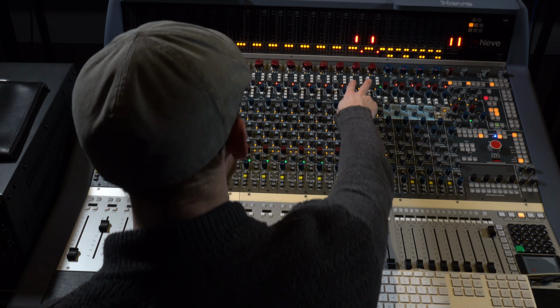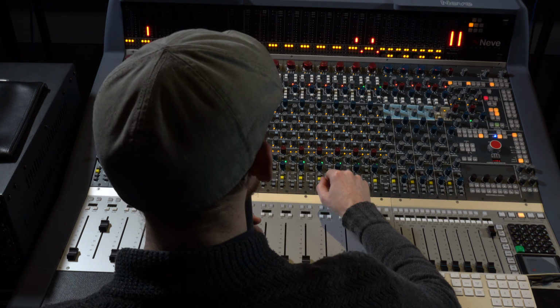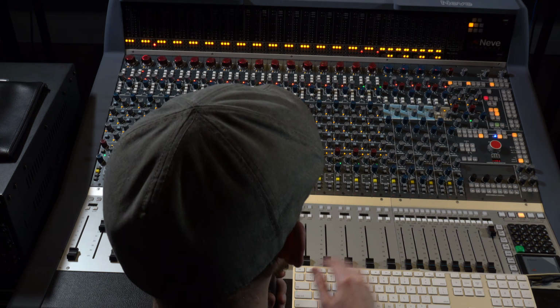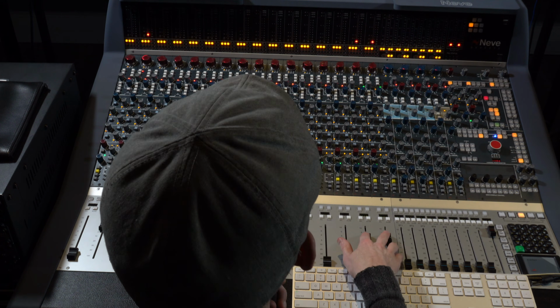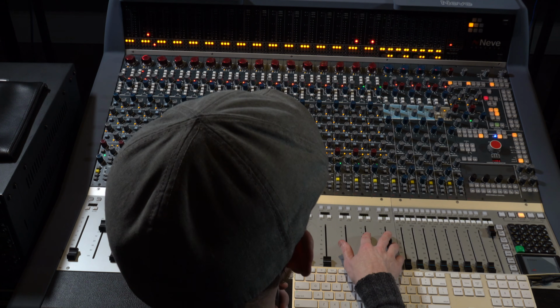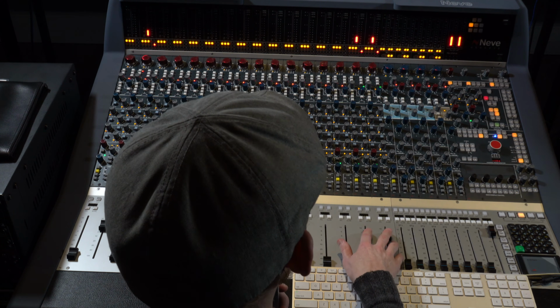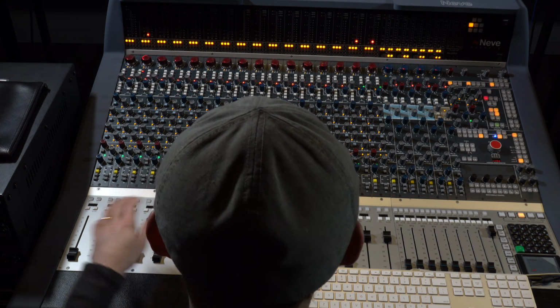Those returns are coming back on channels 15 and 16, which are set to DAW mode and panned hard left and right. That gives us a stereo playback from Pro Tools, which usually carries the entire mix coming out of Pro Tools. This is a nice way to blend between the playback signal from Pro Tools and the direct signal from our microphone channels.